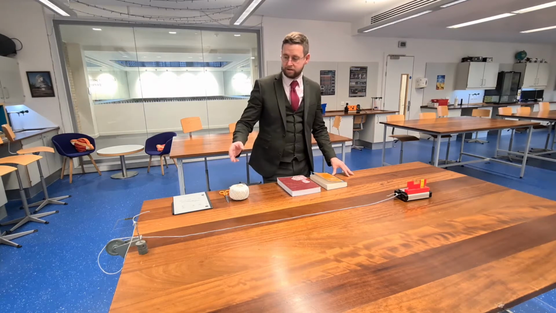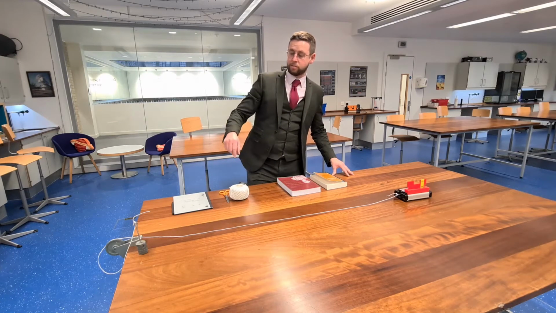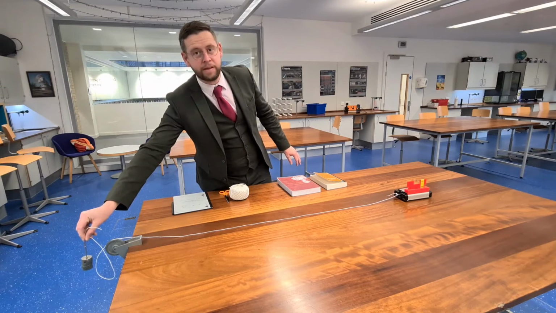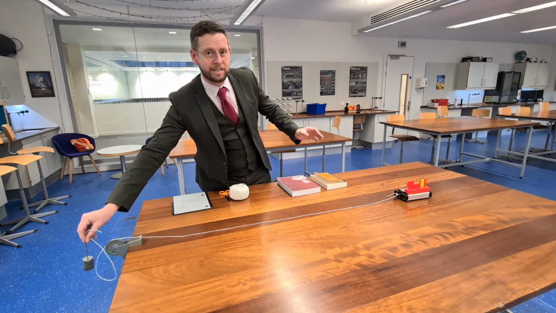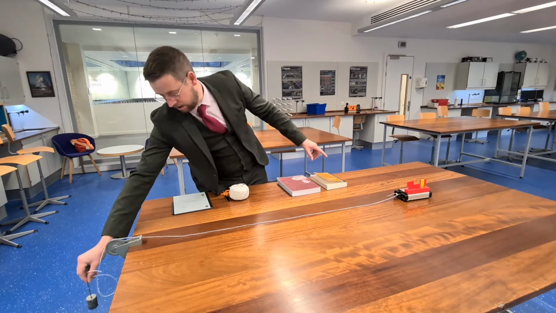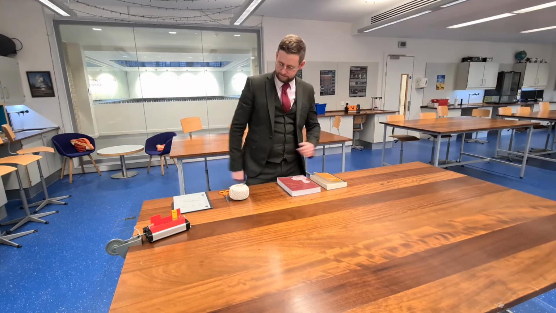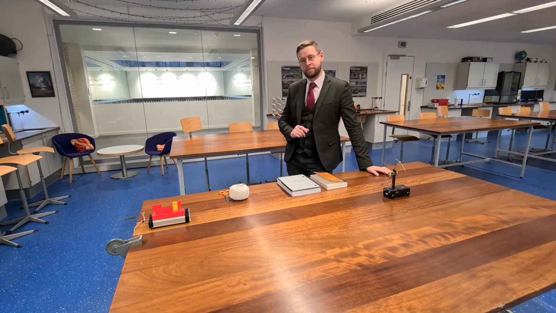Here we have a cart attached to a string. It goes to a pulley at the end of the table, and there are some weights. If I let the weights fall, then there is going to be an impressed force, and it's going to change the state of motion of this cart. Here we go. Ta-da! So what about this impressed force?